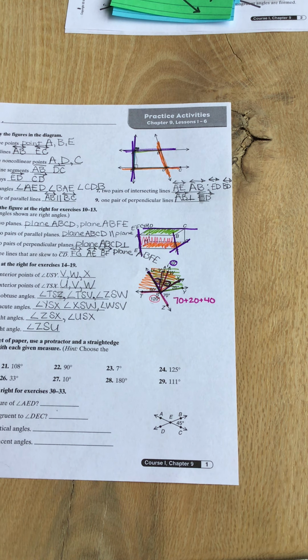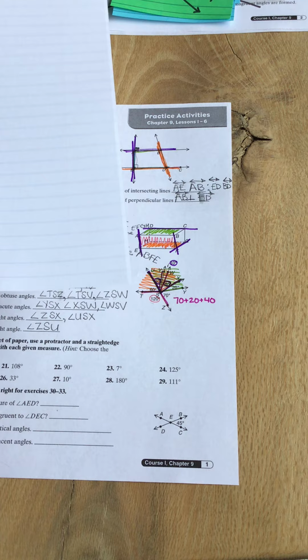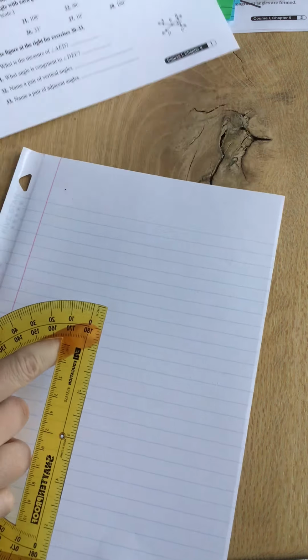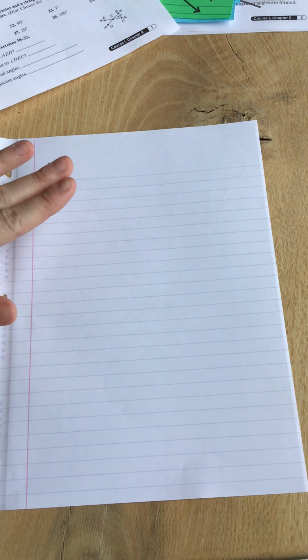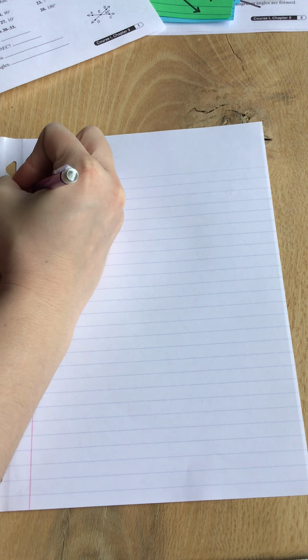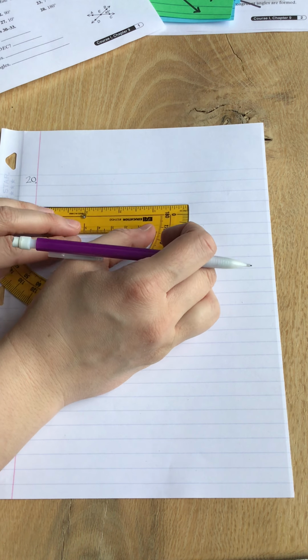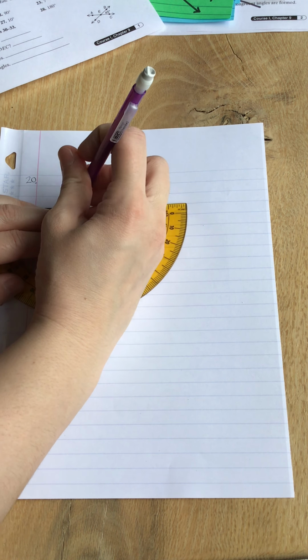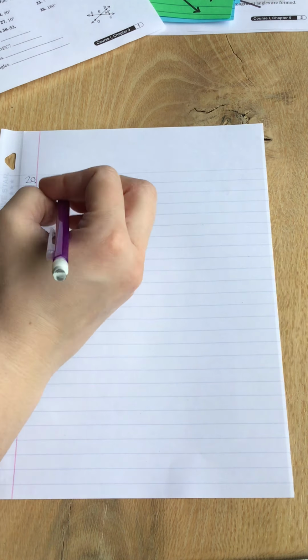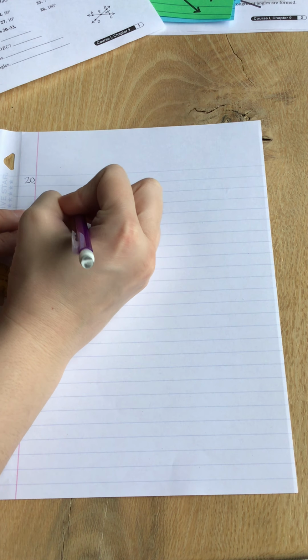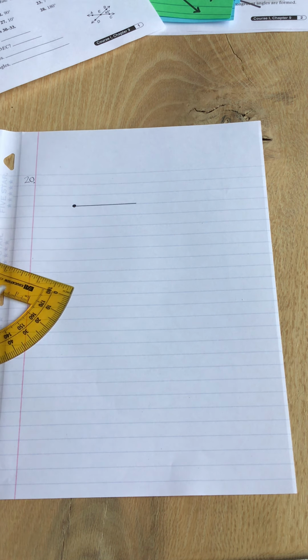Okay, on a separate sheet of paper, you are going to need your protractor and a straight edge to draw an angle with each given measure. So, here's my piece of paper. Let me make sure I can see it on the camera. All right, so for number 20, now we have the steps for this. We know how to do it. First, we start with a straight line. Then I place my point. I'm making it up. I put my point there.